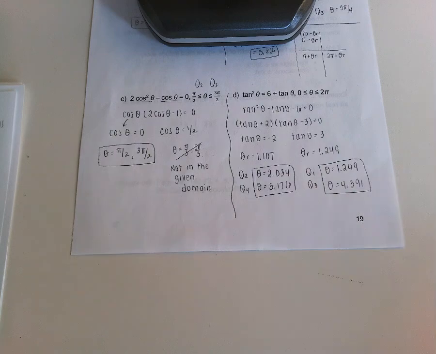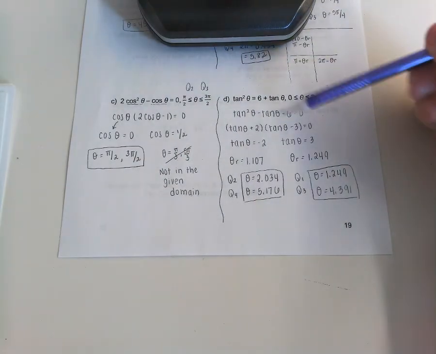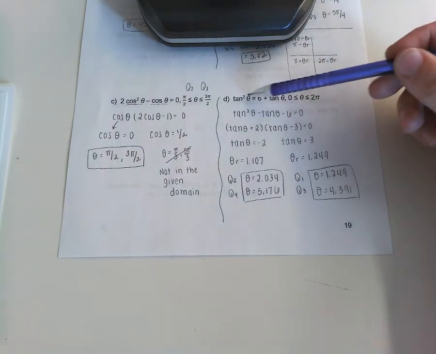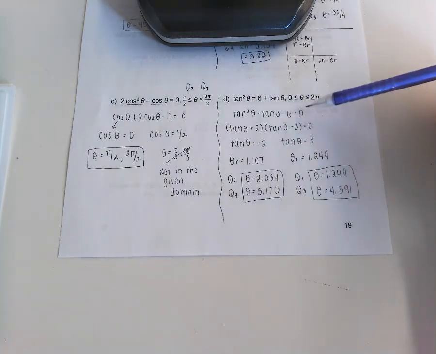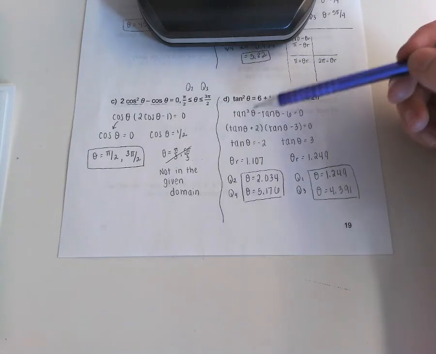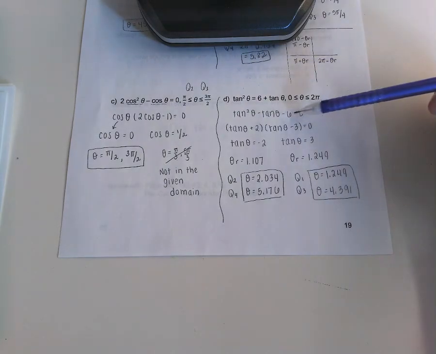If we look at the next one, it's very similar, but in this case, you first have to get all of your terms onto the left side. So tan squared theta, we subtract tan theta, we subtract 6, that equals 0. And then we're going to factor. So this is like x squared minus x minus 6.